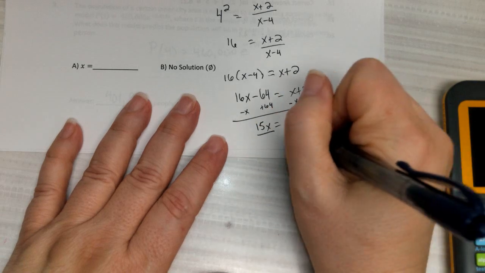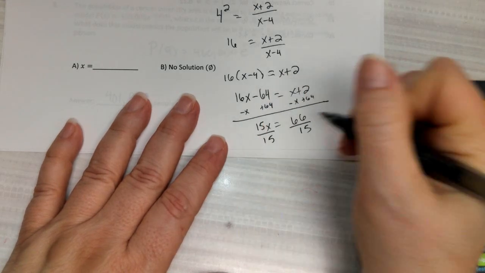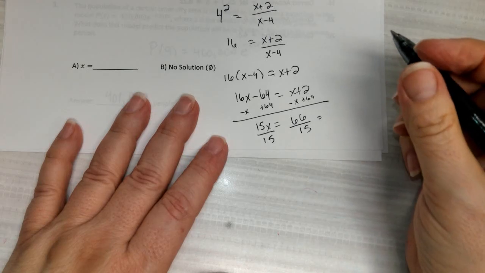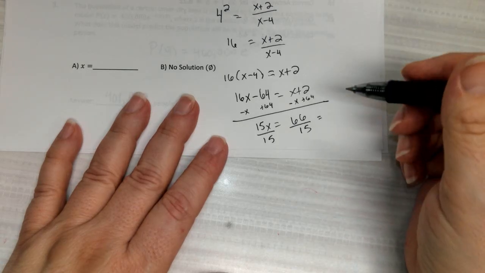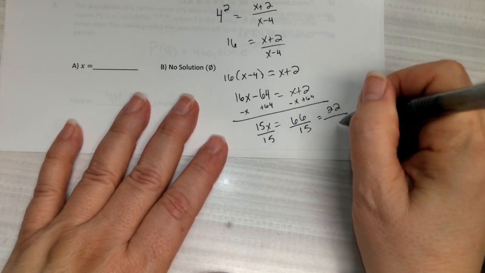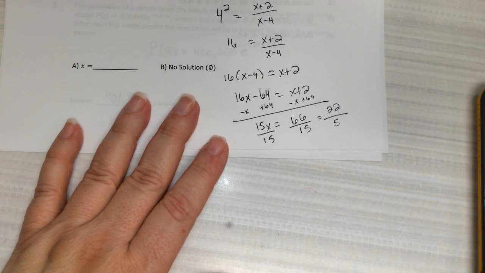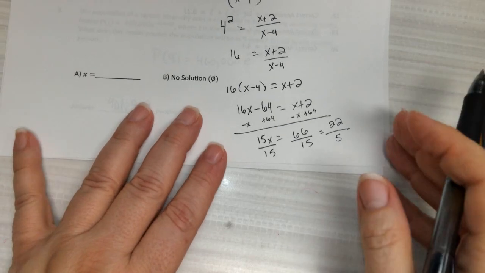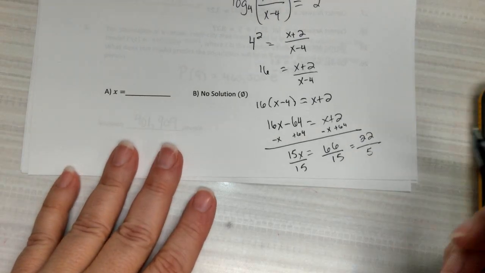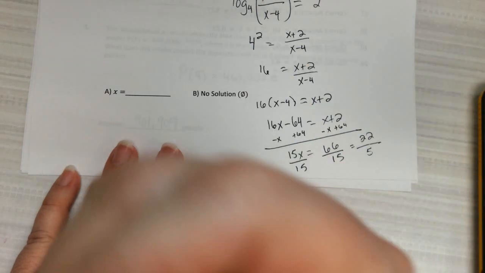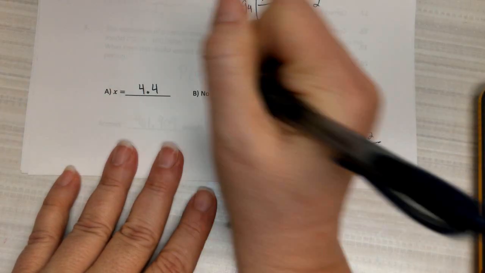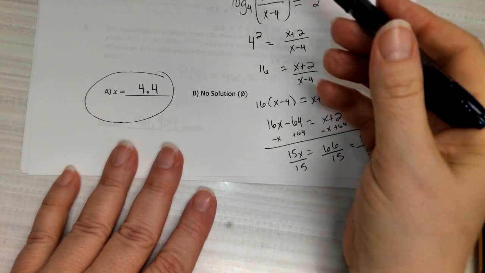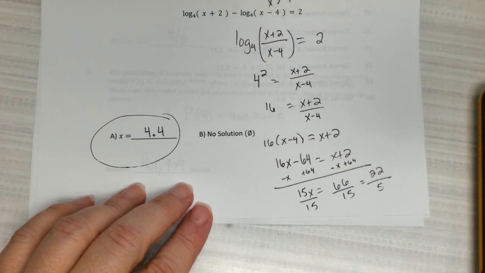Okay, divide by 15. Okay. My last question is, is this number greater than 4? Yes. Okay. And I think what they did, even though it says round to 4 decimal places, the key says 4.4. So you have to make sure you look at the restrictions, because on the 7.5 homework, there's at least 1 or 2 that don't have any solutions. You have to check those.